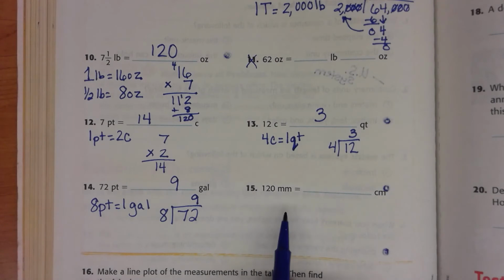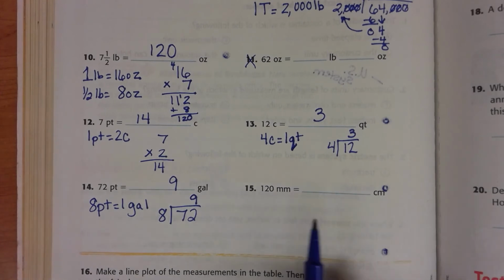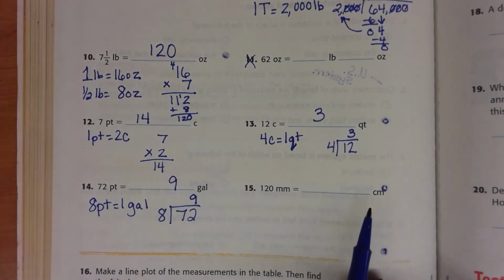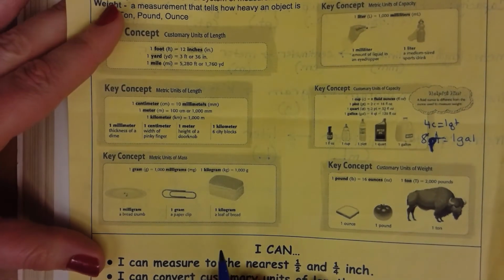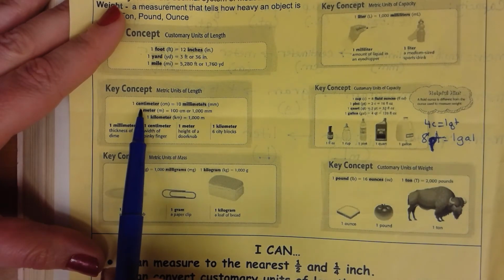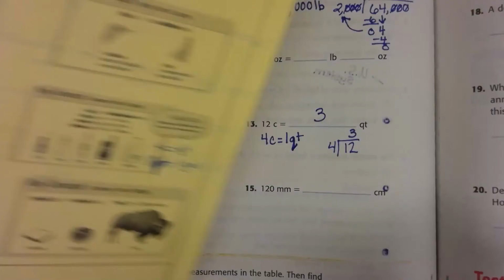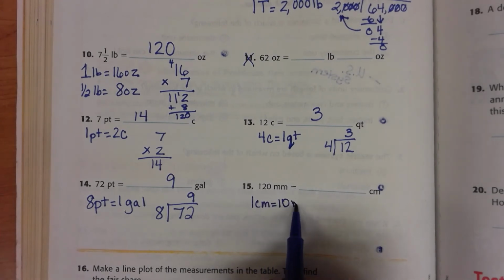Then let's look at number 15. 120 millimeters equals how many centimeters? So millimeters to centimeters. If we look at our chart and our units of length, now we have the metric units of length. 1 centimeter is 10 millimeters. So let's write that down. 1 centimeter equals 10 millimeters.